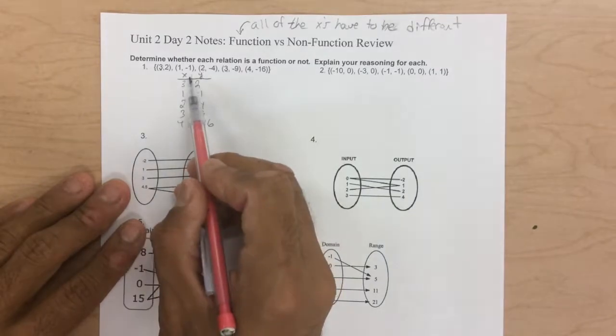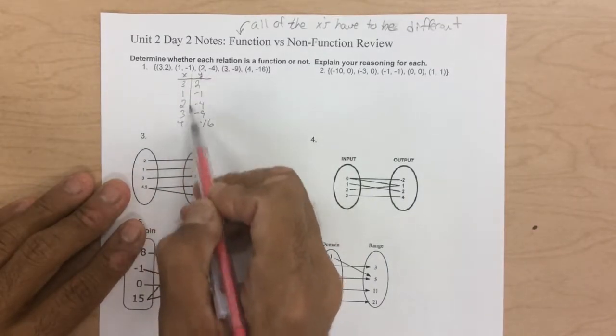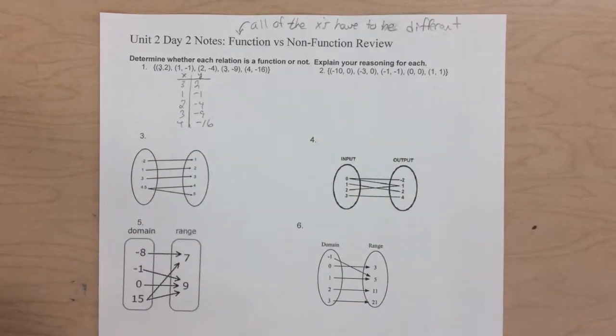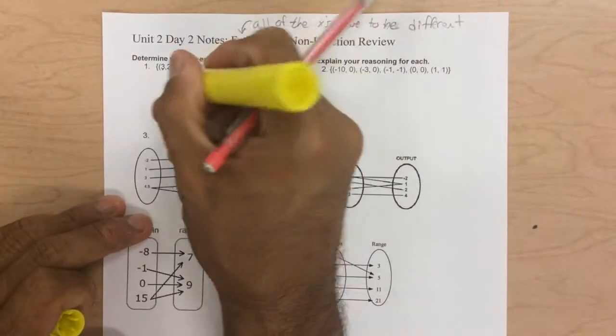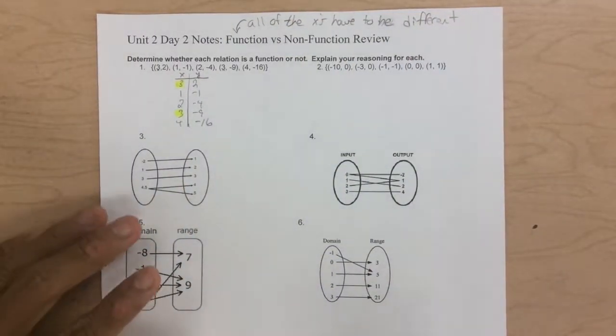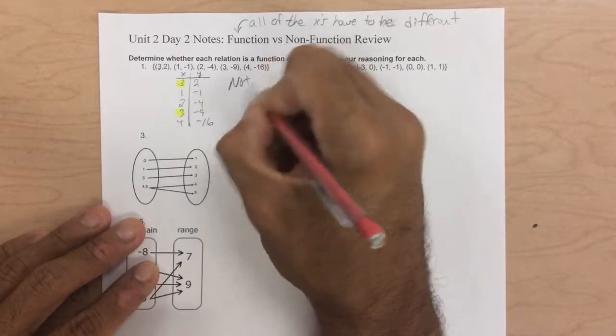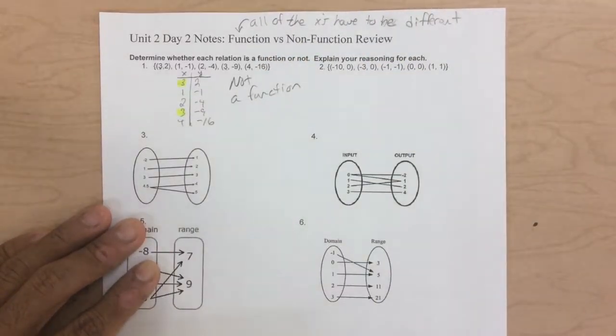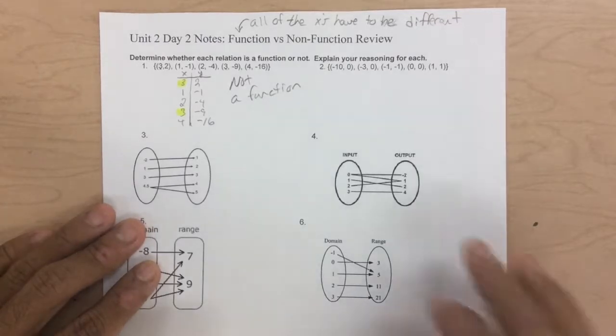Now, looking at the x value column, are all my x's different? Nope, they're not different because the 3's repeat. As soon as one number repeats, it will be considered not a function. Okay, that's not a function.